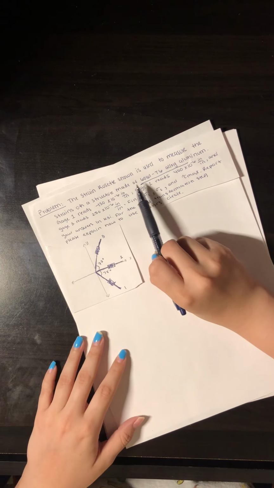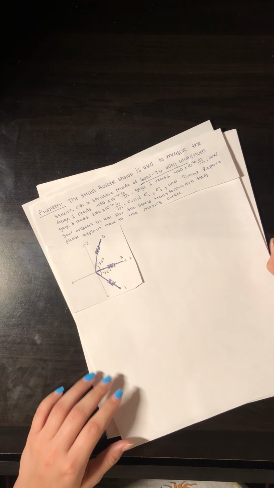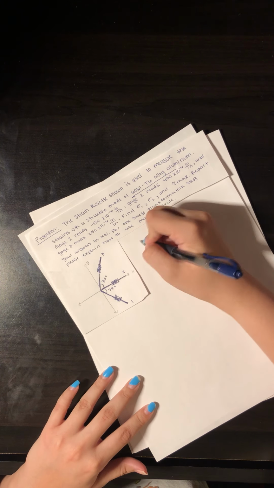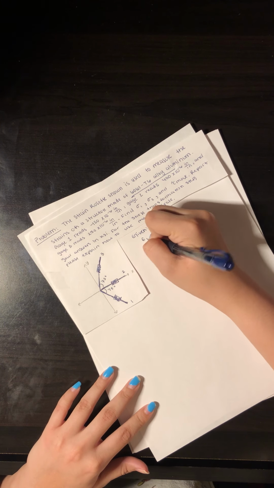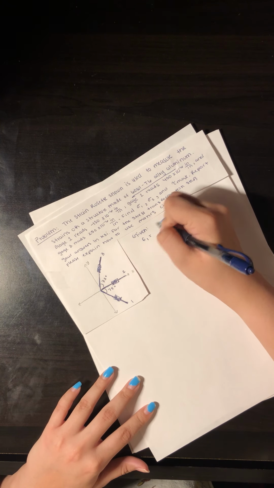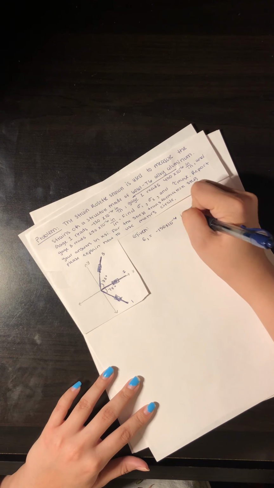It says the strain Rosette shown is used to measure strains on a structure of 6061 T6 alloy aluminum. So I'm just going to write it down as I go. We are given gauge 1 reads negative 150 times 10 to the negative 6 inch by inch.